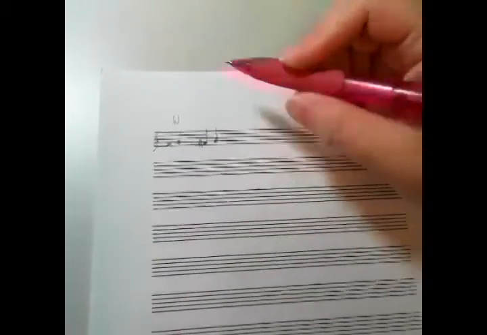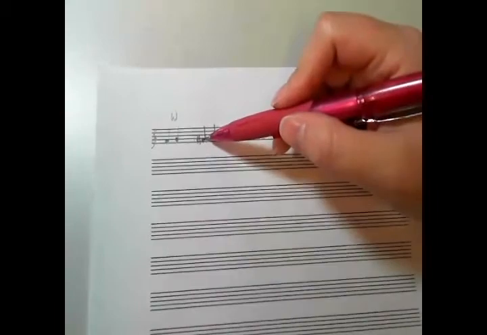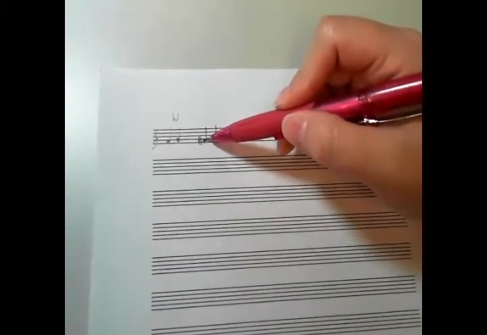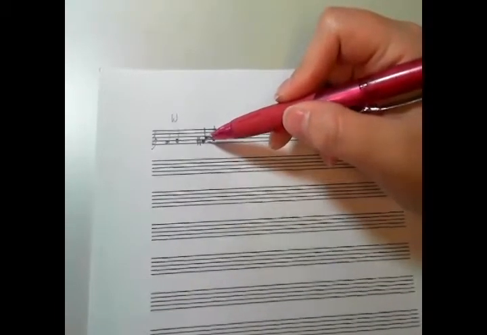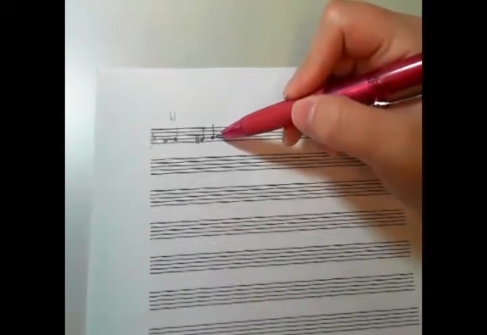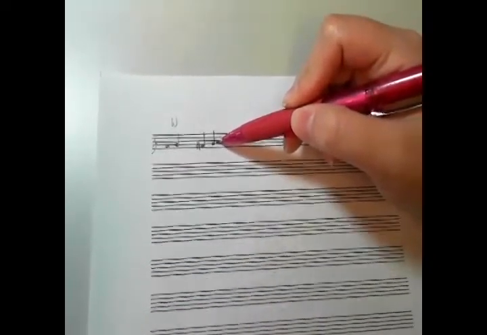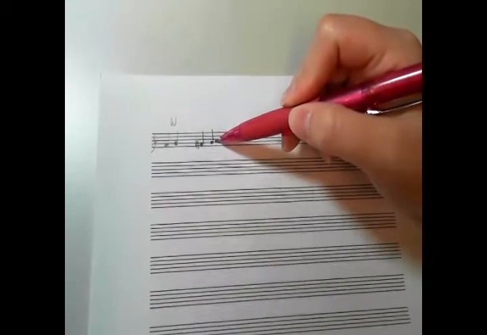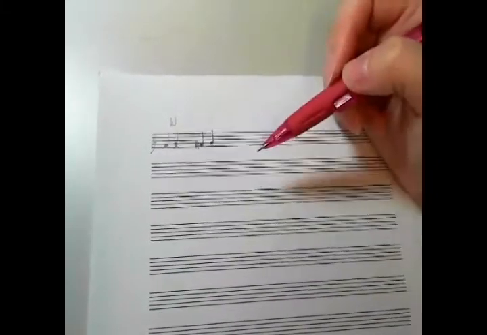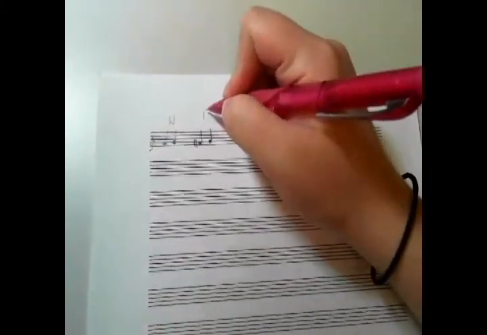Okay, so if you look back at your keyboard, find the F sharp. So start with F and go up a half step to the black key. So then if you look between that key and a G, are they adjacent keys? Or is there something in the middle? Well, the answer is that they're adjacent, so that makes this a half step.